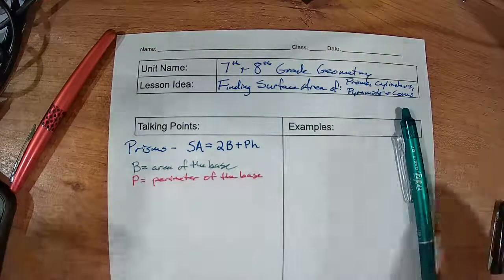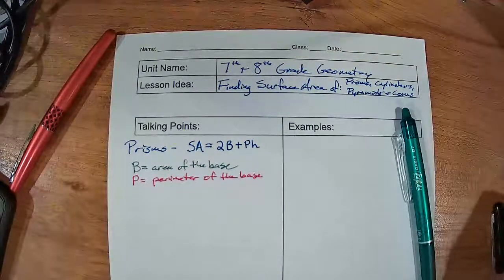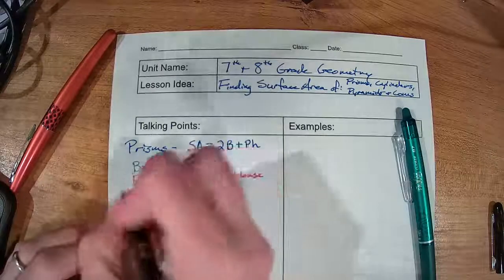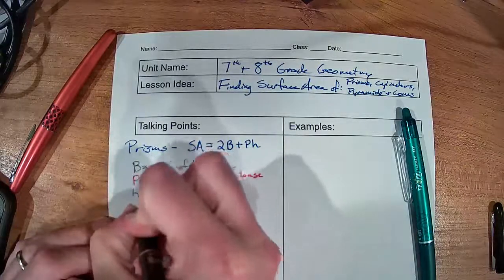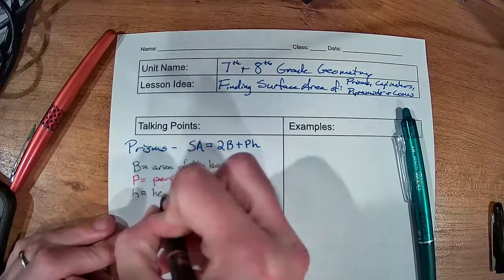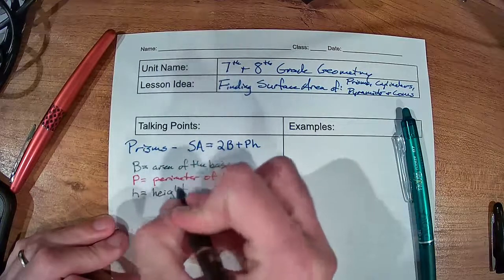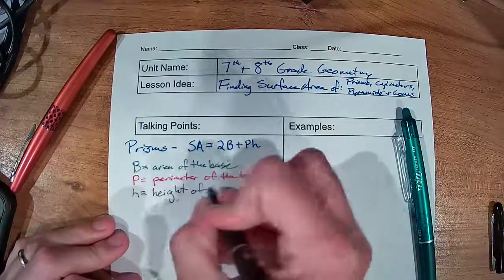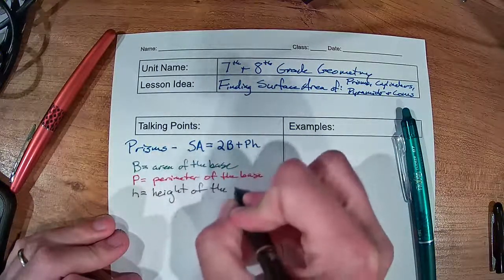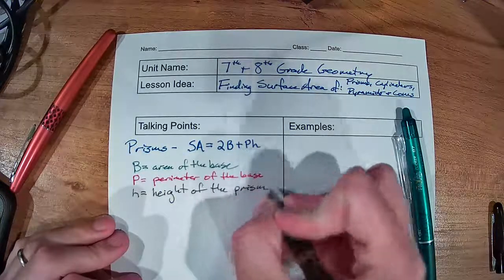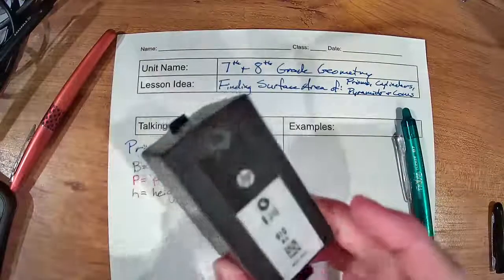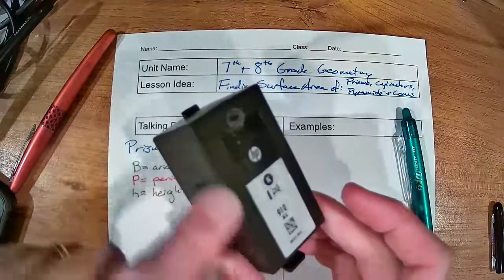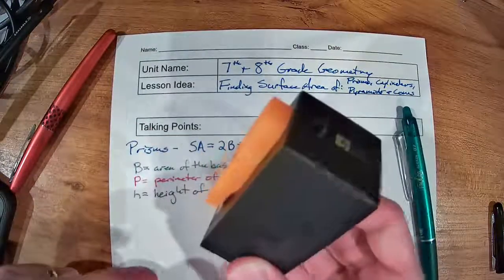And then the H, let's see if we can get one more color in here. The H represents the height of the prism. So our height in this case is measured from base to base, so it would be this dimension here, right along this long edge. All right.